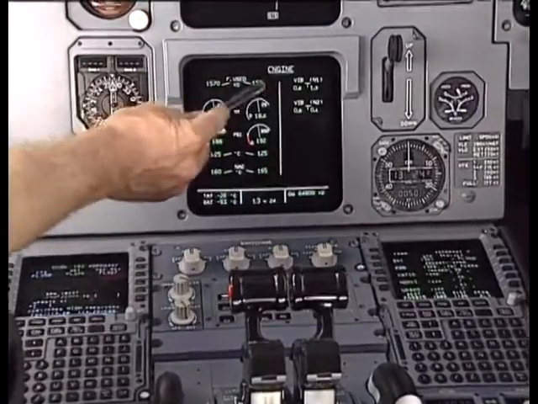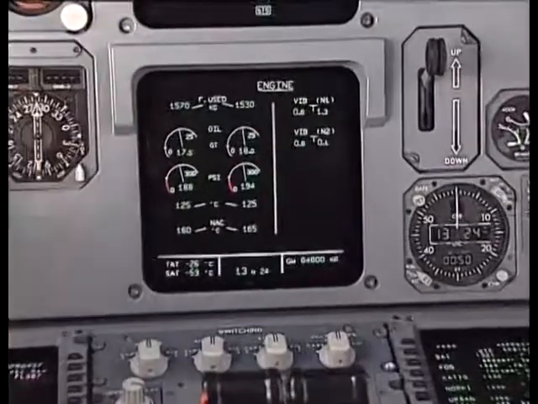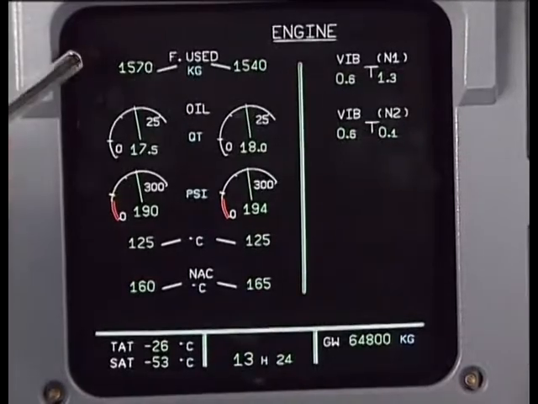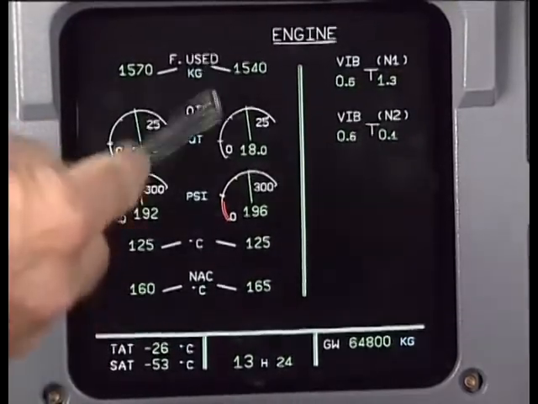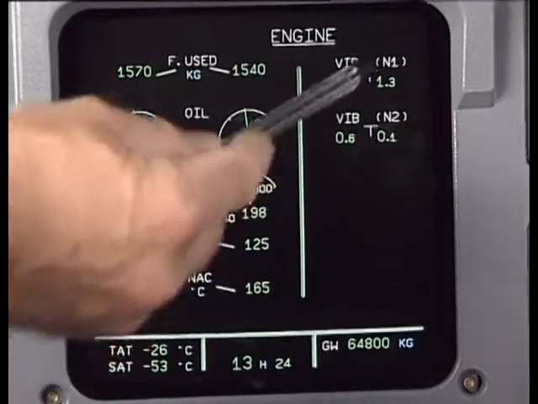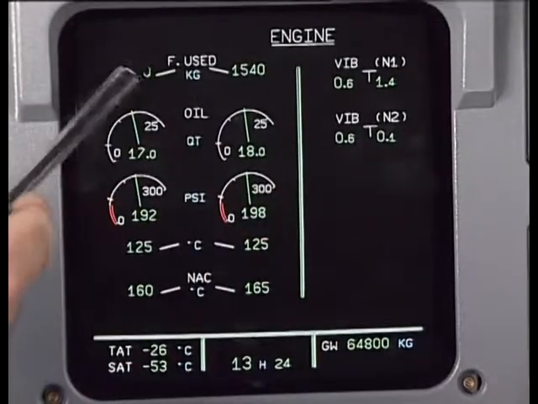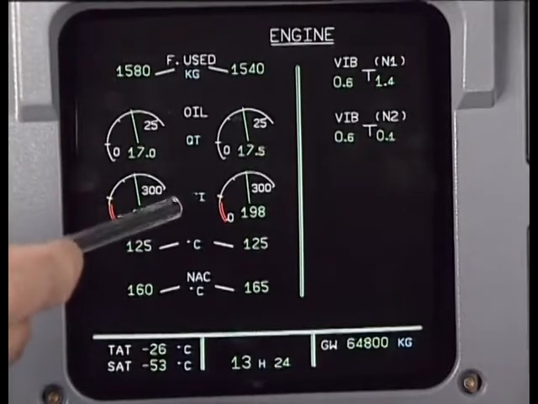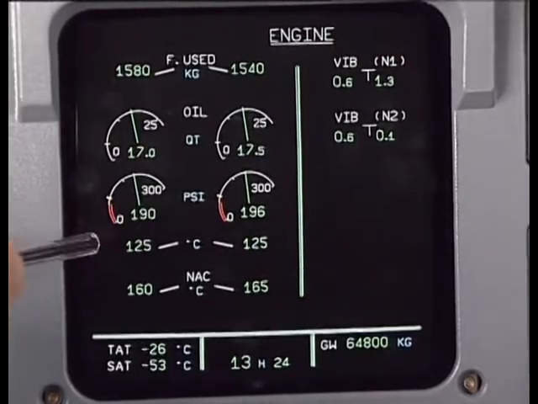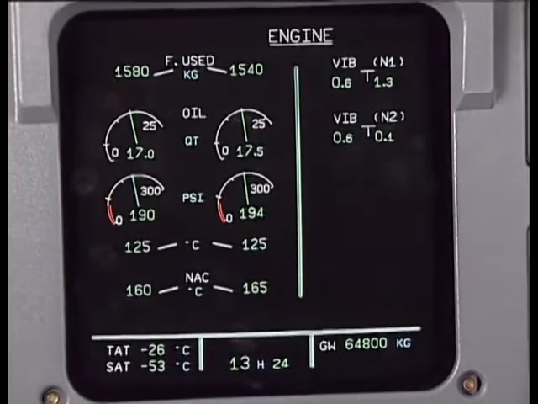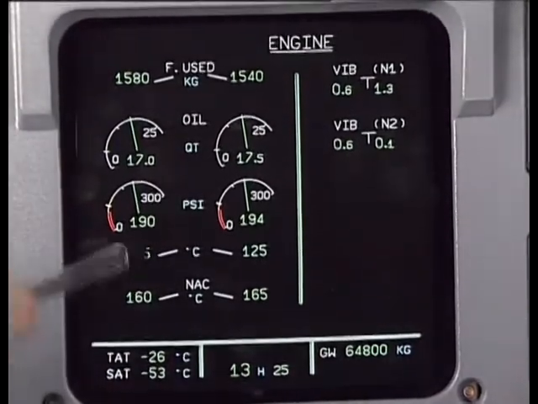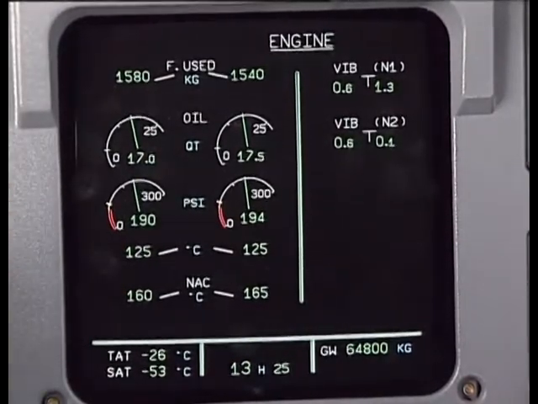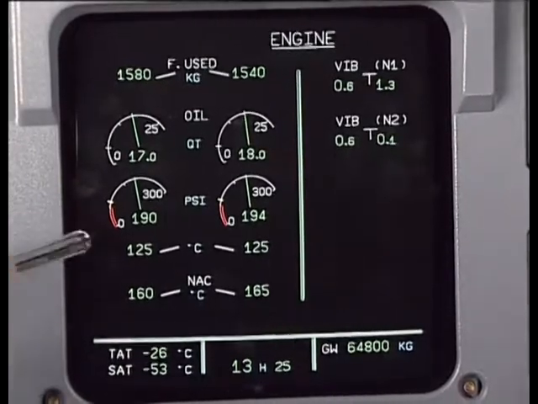The lower ECAM screen, conveniently headed engine, contains a lot of information about less important functions. The fuel used, again split left engine number 1 engine, right engine number 2 engine, and for the vibration also. The oil quantity measured in quarts, the oil pressure within the engine, unusually high for those of you more familiar with car engines perhaps. This is running at 194 pounds per square inch. The oil temperature, 125 degrees centigrade.